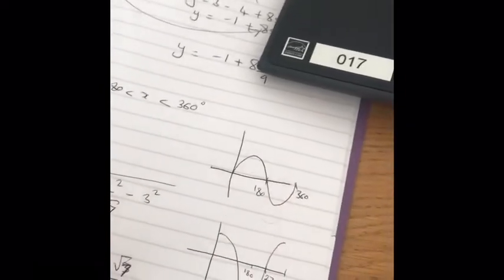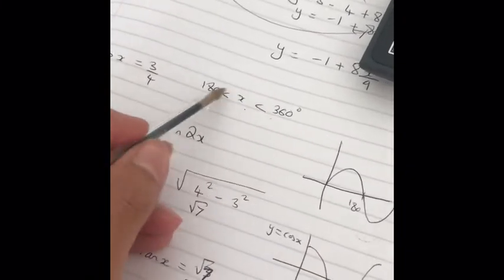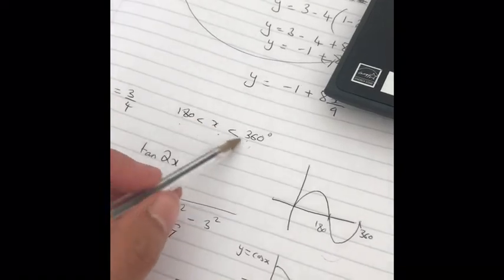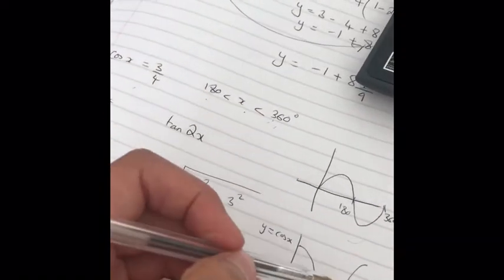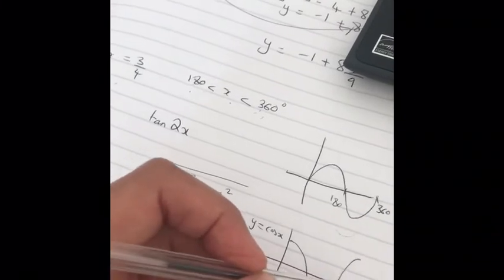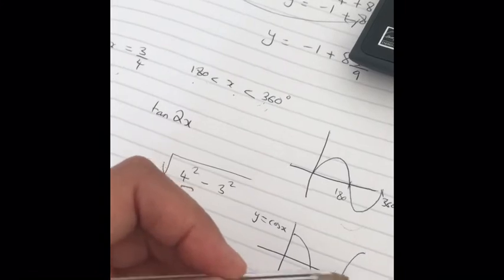The reason why I've drawn the cos graph here is that they have given me that x is between 180 and 360, but cos x is quite clearly positive. So if it's between 180 and 360 and cos x is positive, in actual fact, x must be between 270 and 360 rather than just between 180 and 360. So I know it's in that region there.